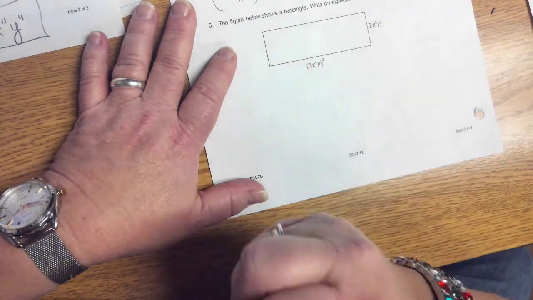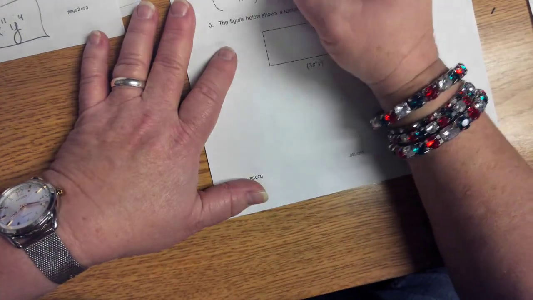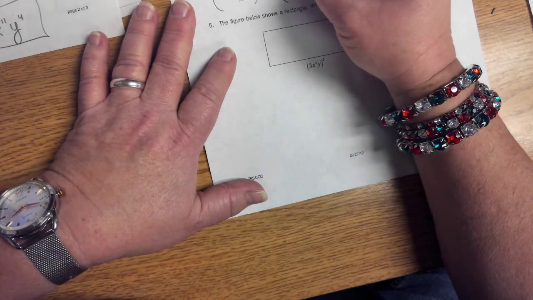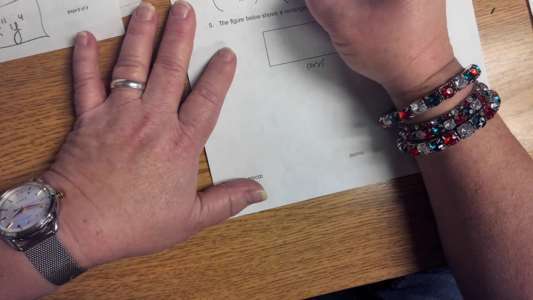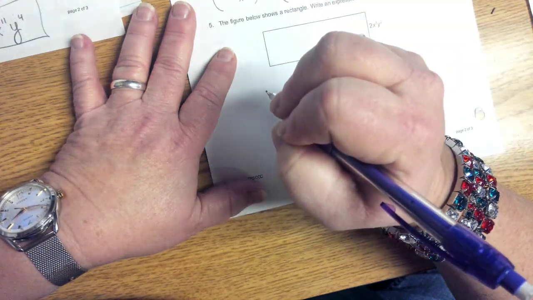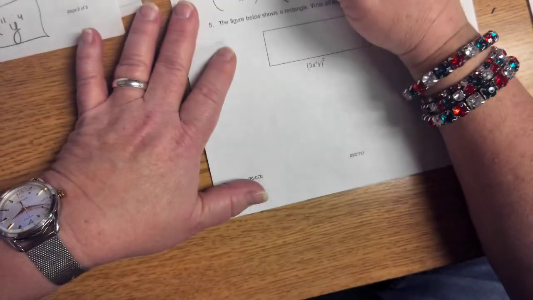Let's do parentheses first. That is equal to 3x to the a power times, what is it going to be times? But I don't know what a is yet. Do I really want to do that right now? No, I don't think so.